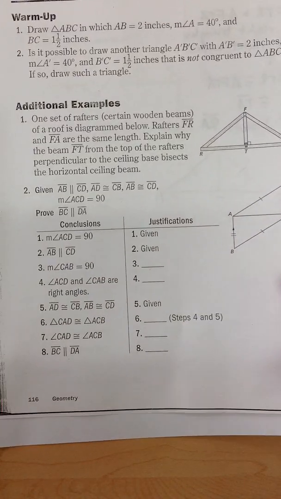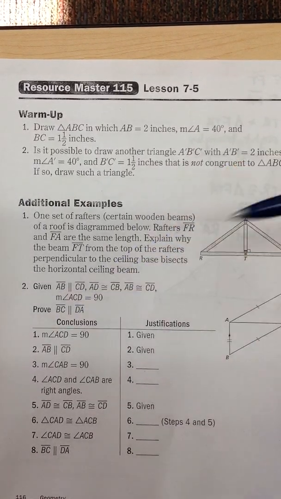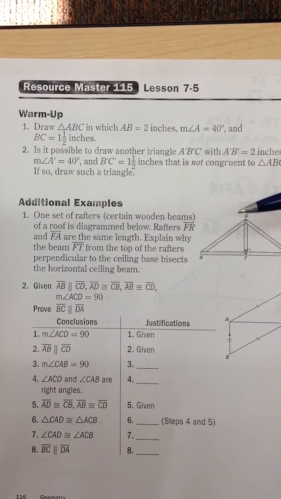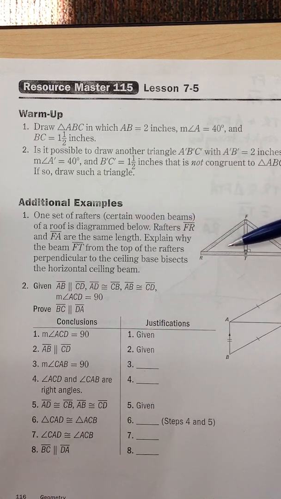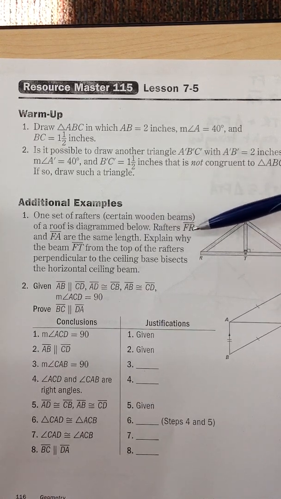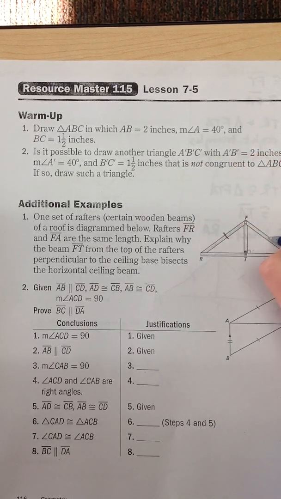All right, so let's look back at our sheet here. This first one, they want us to set up a proof. They just describe it slightly differently than we usually see. It says one set of rafters, basically wooden beams, of a roof is designed below, so right here, and then it says rafters segment FR, so that one there, and segment FA are the same length.